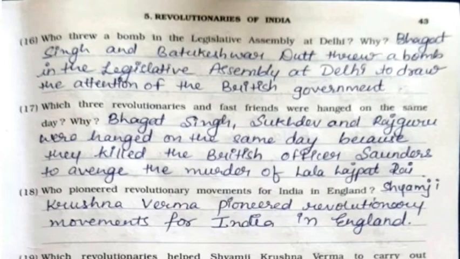Bhagat Singh, Sukhdev, and Rajguru were hanged on the same day because they killed the British officer Saunders to avenge the murder of Lala Lajpat Rai. 18th one, who pioneered revolutionary movements for India in England? Shyamji Krishna Varma pioneered revolutionary movements for India in England.